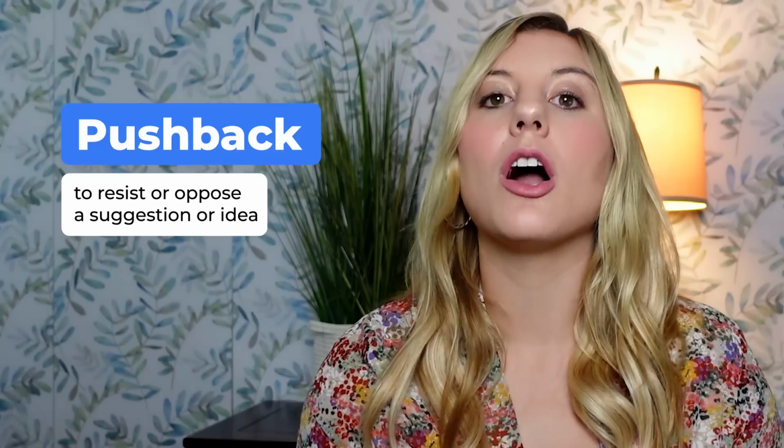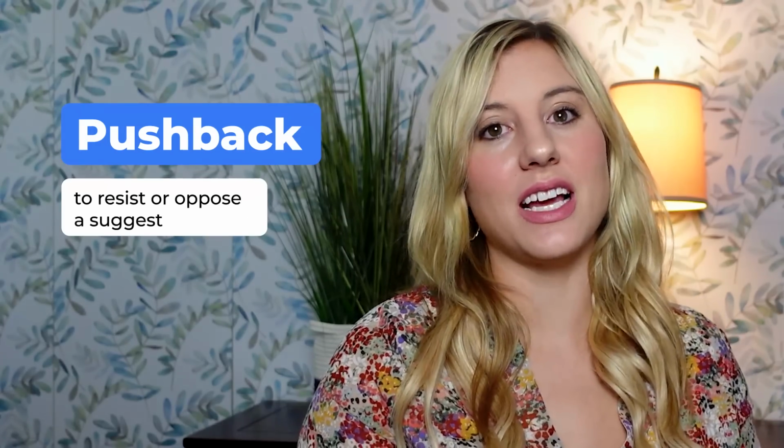Or you can say people are pushing back on this idea. You can use the word pushback as a verb. They're pushing back. Or you can say they are giving pushback, which means they're giving negative remarks or negative feedback on an idea. So if you are opposing or resisting an idea, you can say you are pushing back or you are giving pushback.